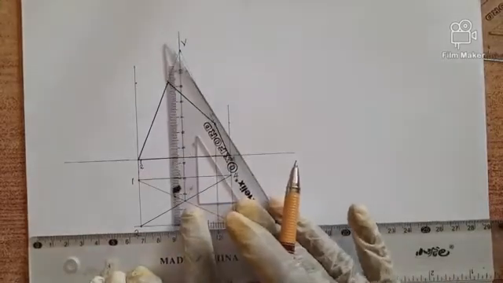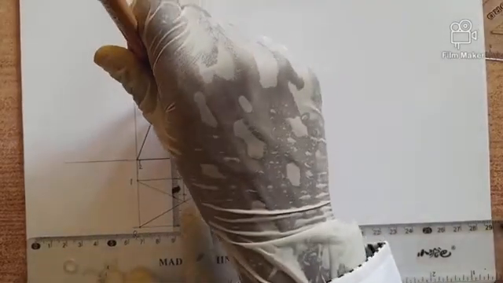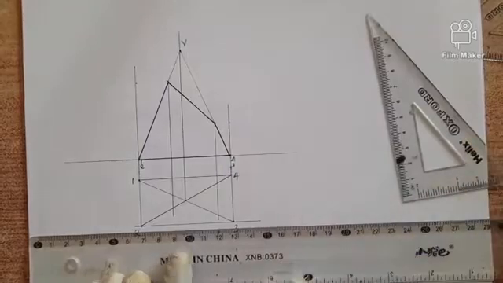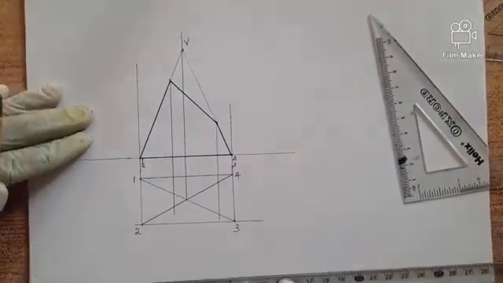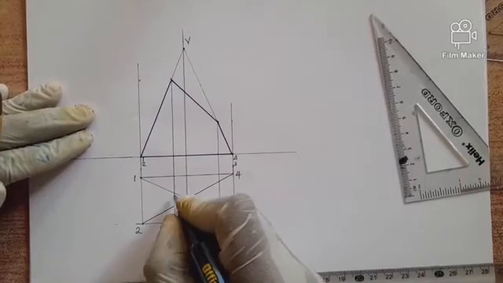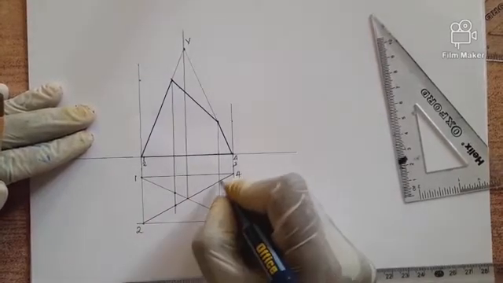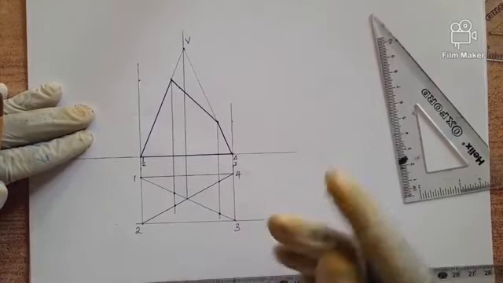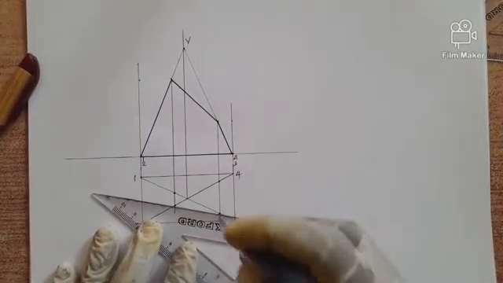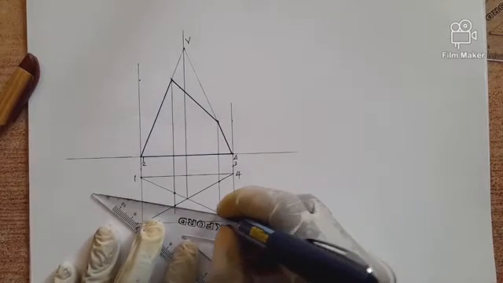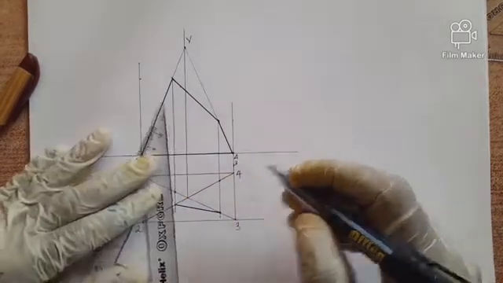And then here again, we drop it. Now, that means this is the first point. This is the second point, the third point, the fourth. So you're joining, using your outline, you join the points.